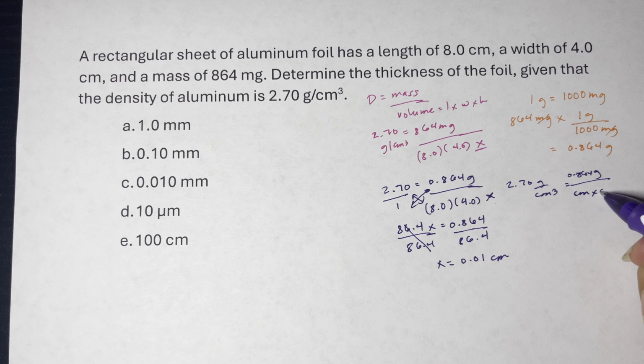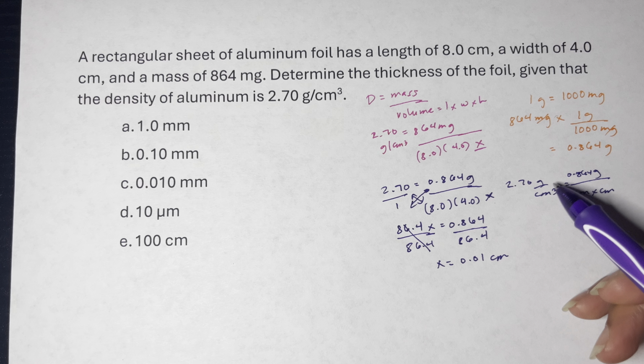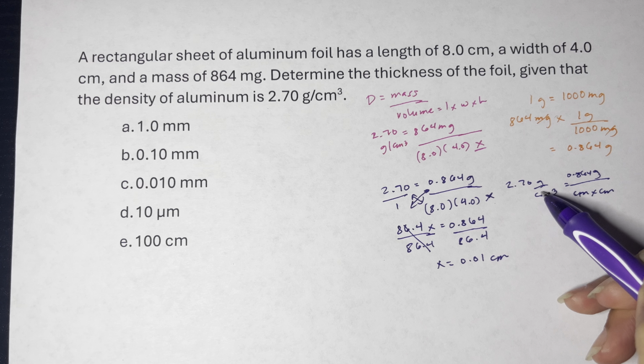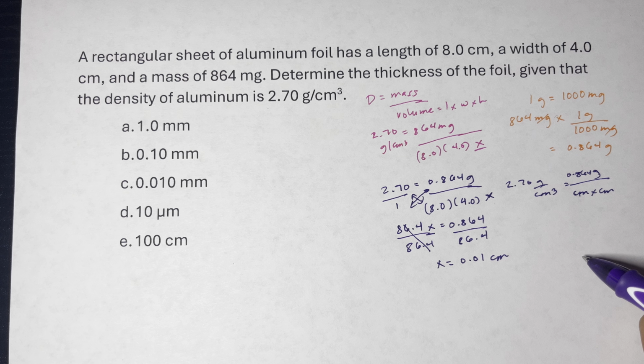So centimeters times centimeters, you would end up getting centimeters squared. Okay. So we can cancel these out because we do have grams on both numerators, right?